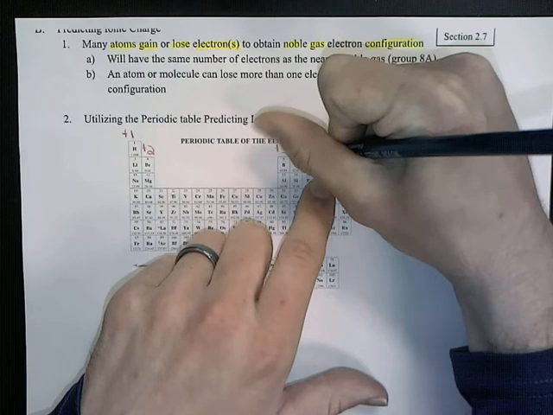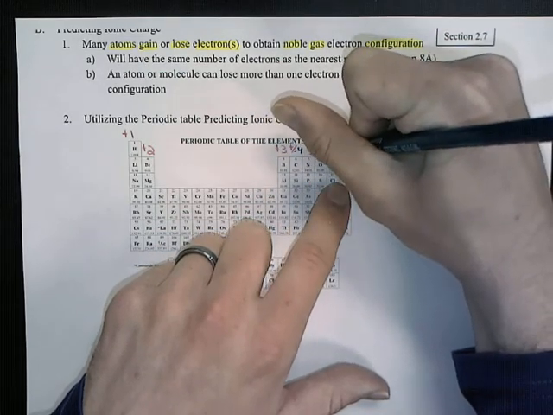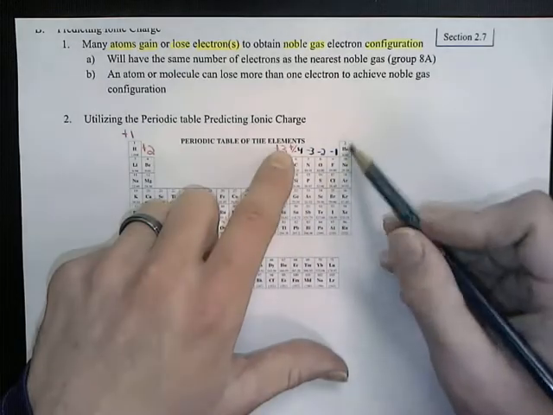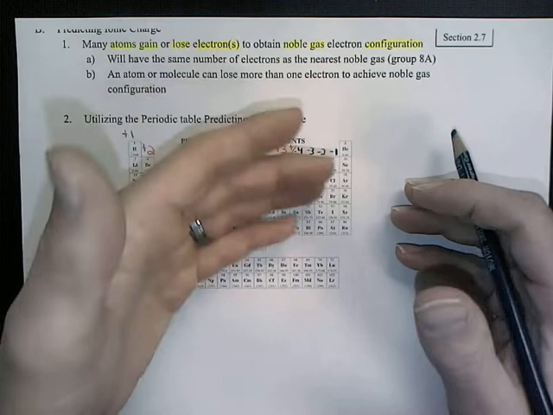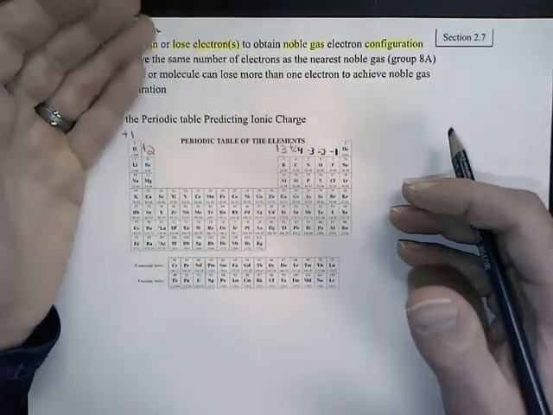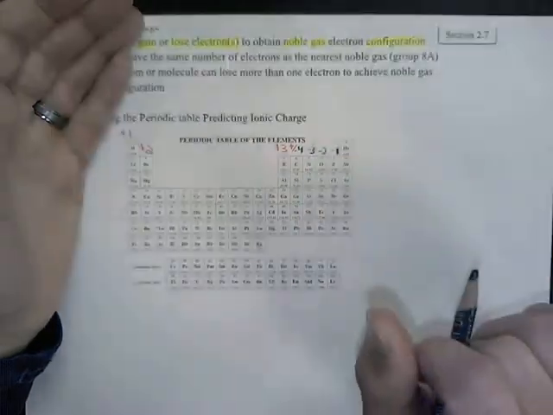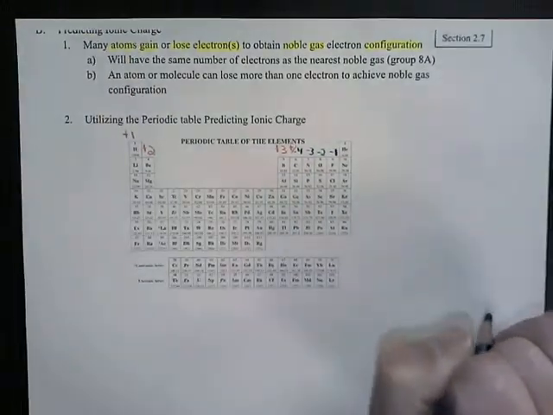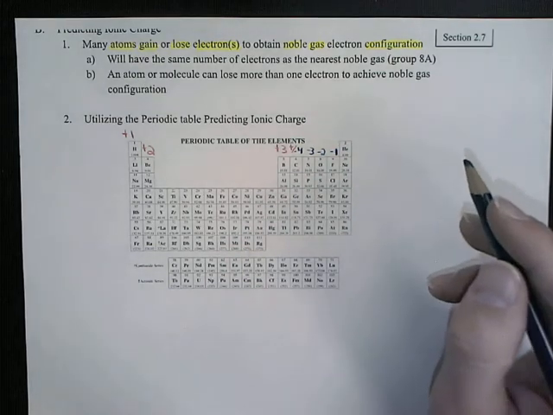The group with oxygen has a -2 charge, and the group with fluorine has a -1 charge. Now, the noble gases do not gain or lose any electrons because they are stable. They have that filled S or P subshell, okay? So that is why I don't have a charge indicated for this group.